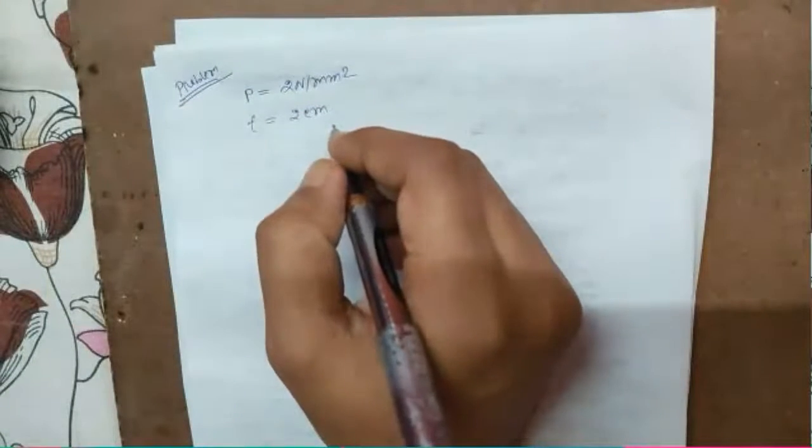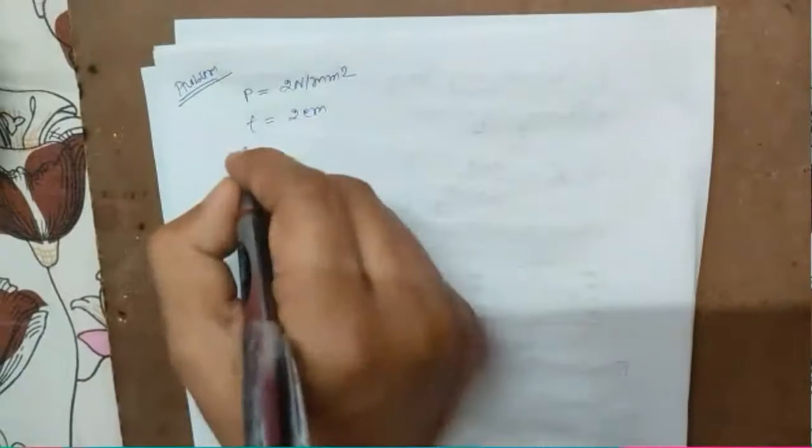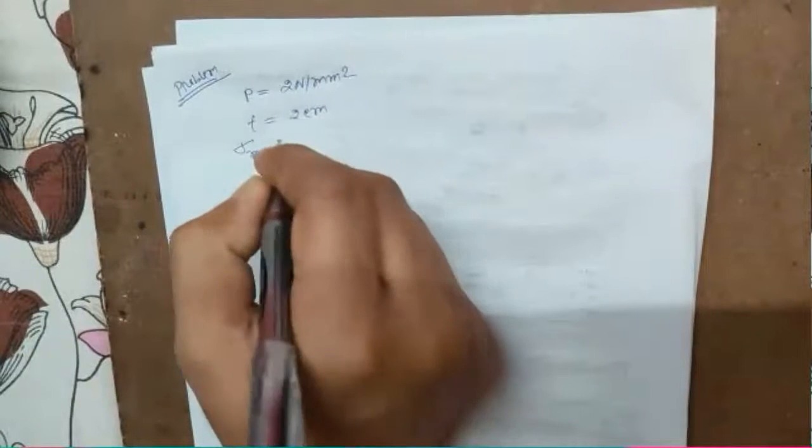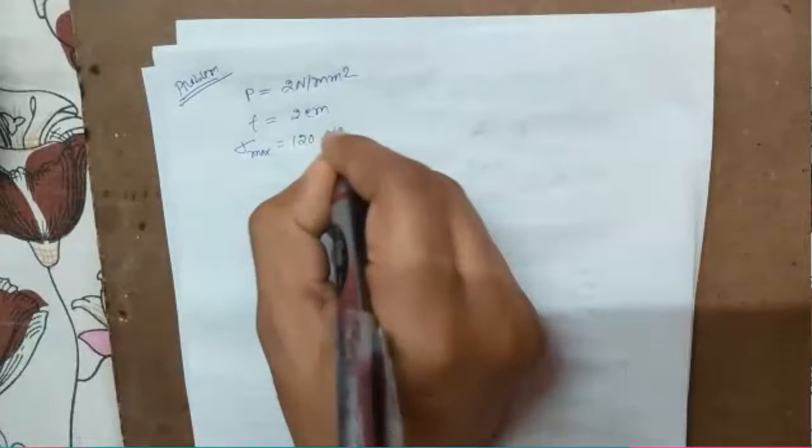And permissible tensile stress is 120 Newton per millimeter square. So stress that can be maximum on the material is 120 Newton per millimeter square. We already know that in case of cylindrical pressure vessels, the maximum stress generated is due to the circumferential stress. So Pd by 2t will be equal to 120 Newton per millimeter square, that is the maximum.